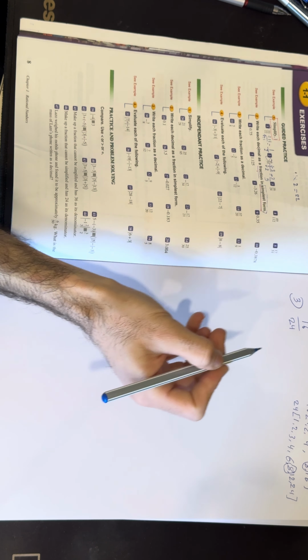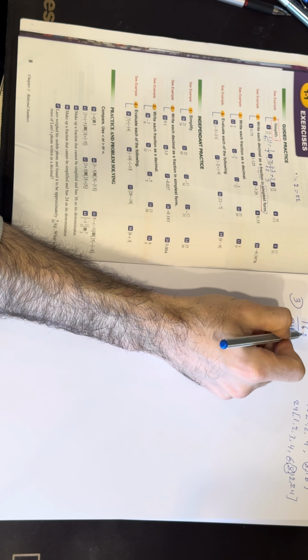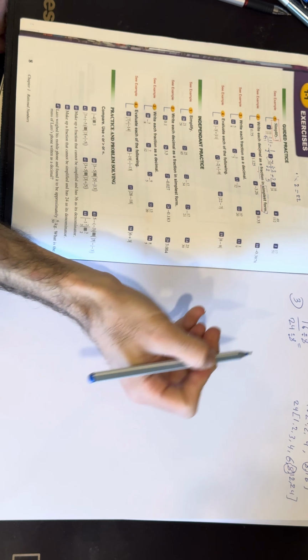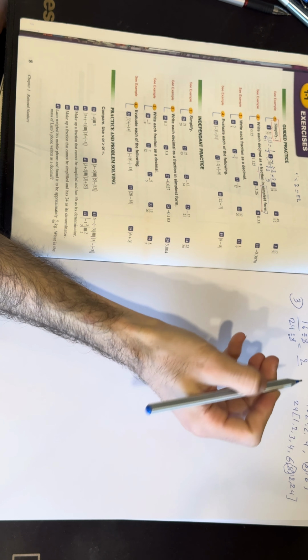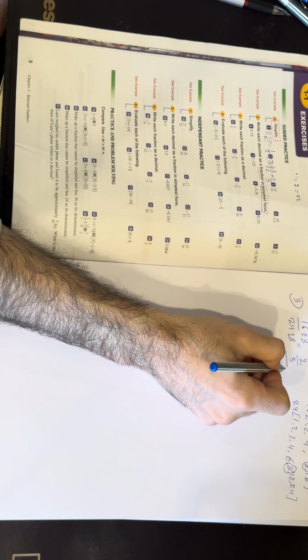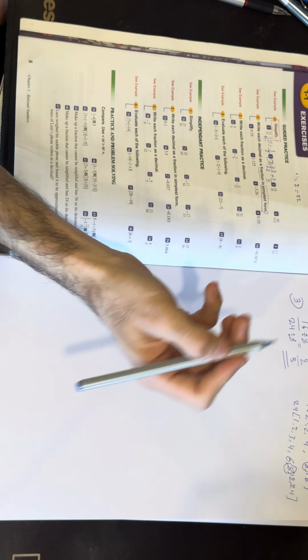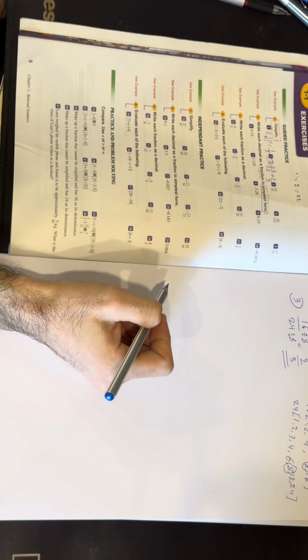That means I'm going to divide both of them by 8. So 16 divided by 8 is 2, 24 divided by 8 is 3. And the simplest answer here is 2 over 3. I cannot divide anymore because there is no common factor between 2 and 3.